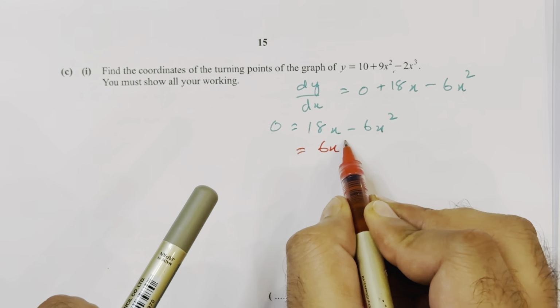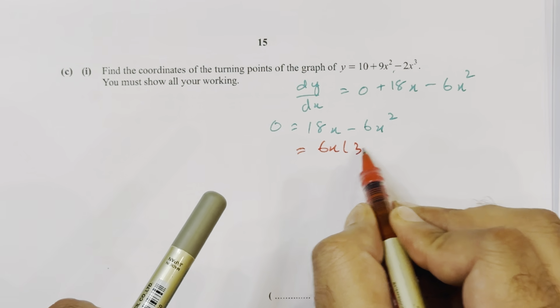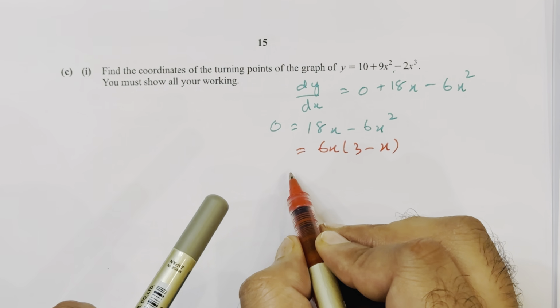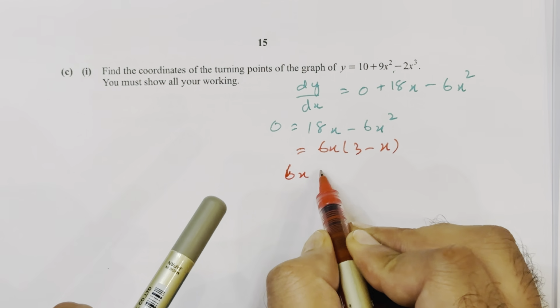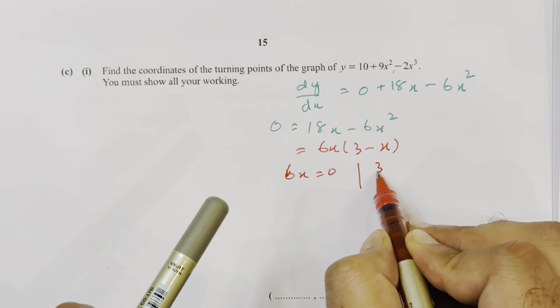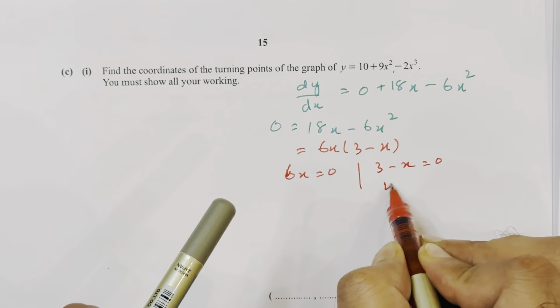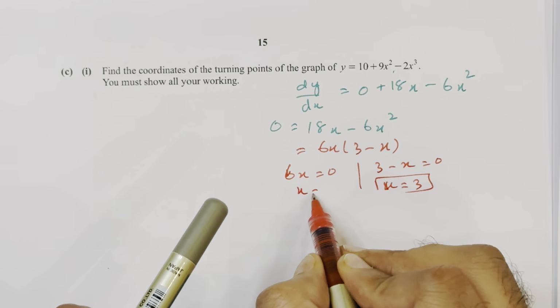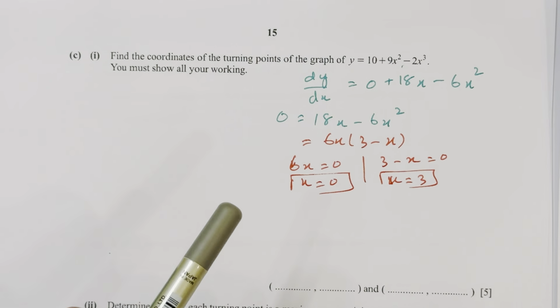Take 6x as a common factor, it would be 6x(3 minus x) equal to 0, so 6x is equal to 0 and 3 minus x equal to 0. It would be x is equal to 3 and x is equal to 0. So these are the two values. Now you need to substitute these values to find the values of y.